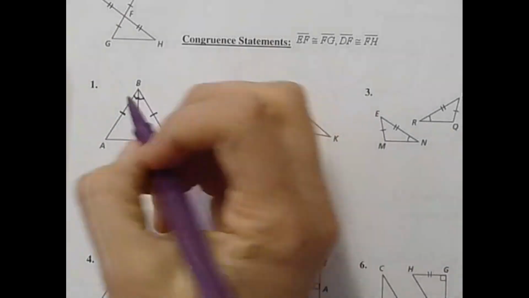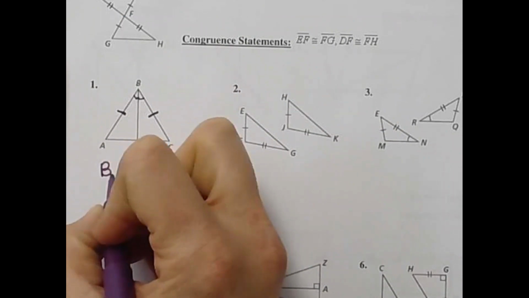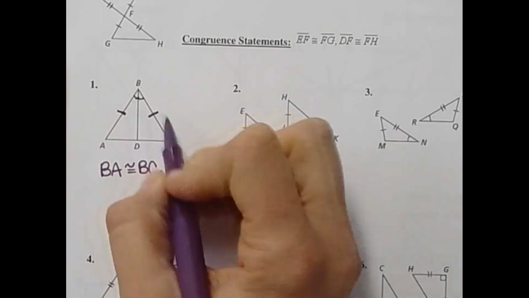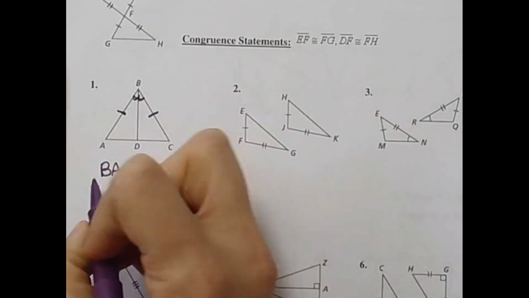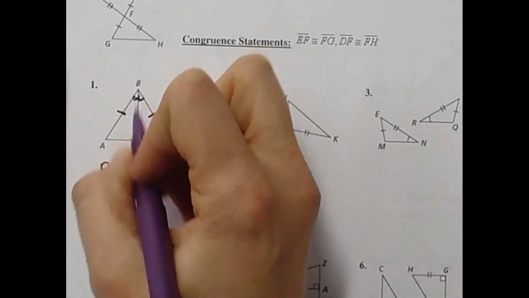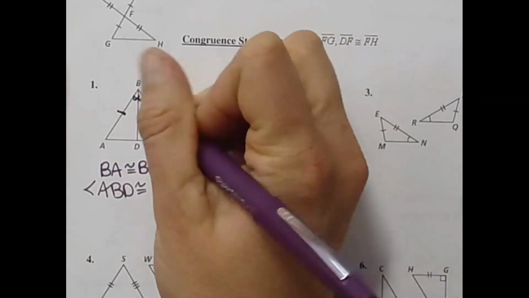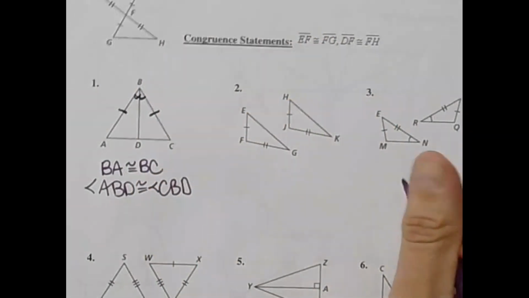That's step one. So this tick mark shows me that this side is congruent to this side. So I know that BA is congruent to BC. I knew that because of those. I also have an arc mark up here showing that those angles are congruent. So angle ABD is congruent to angle CBD. Now that's all of the marks that are there.